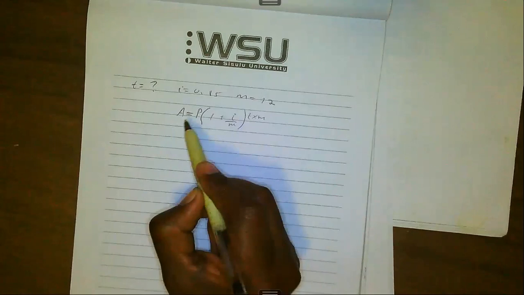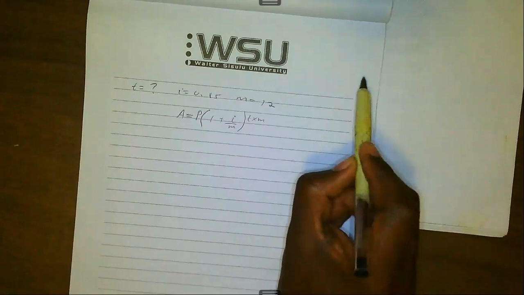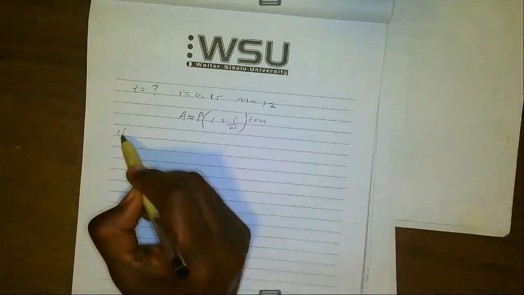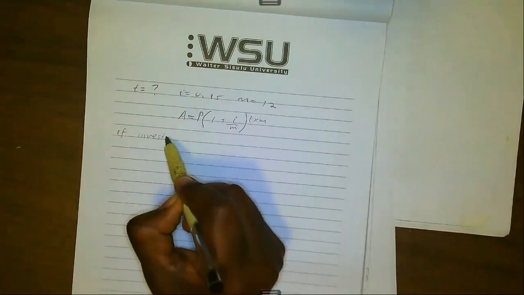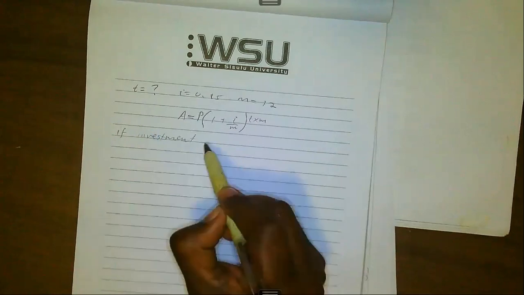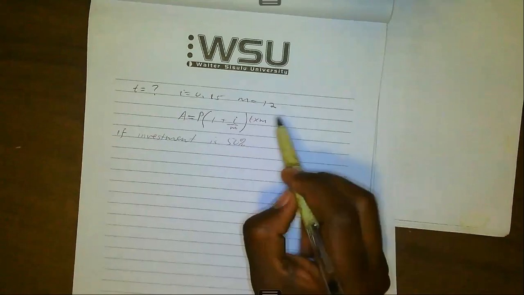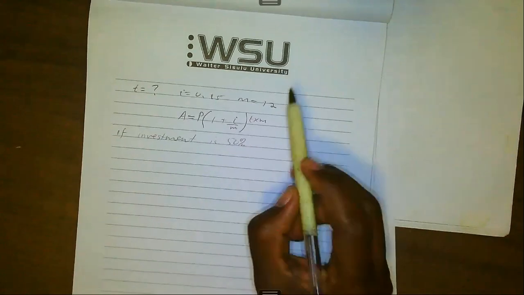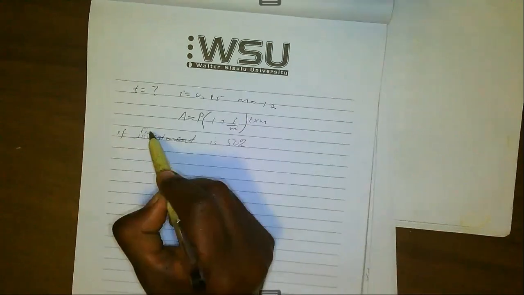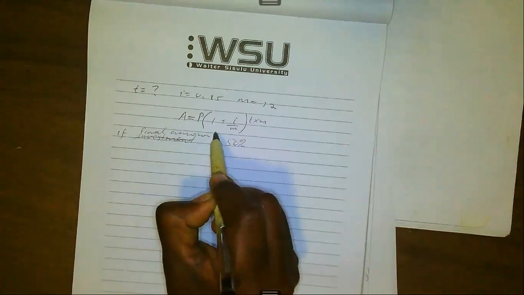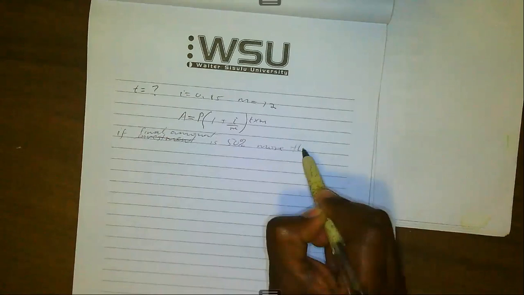So there is one crucial part though. The question says, if the final amount is 50% more than the initial investment.